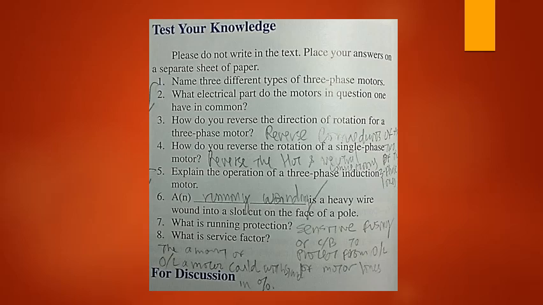Question 6. A blank, a heavy wire wound into a slot cut on the face of a pole. The answer is a running winding. Question 7. What is running protection? It is sensitive fusing or circuit breaker that protects from overload of motor lines.